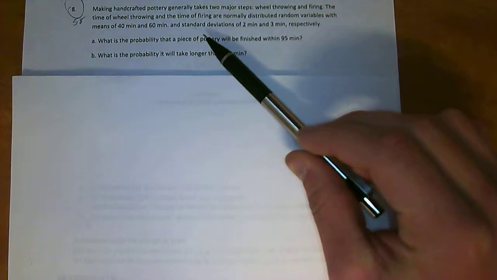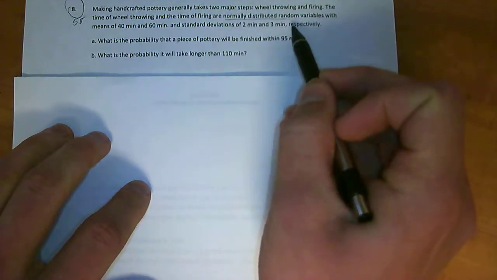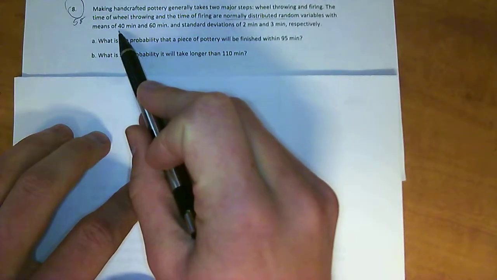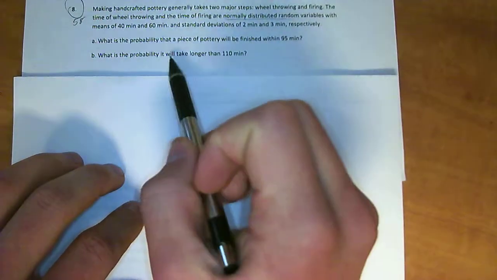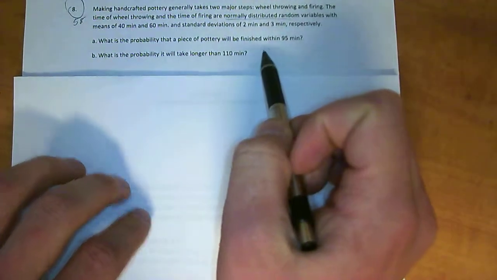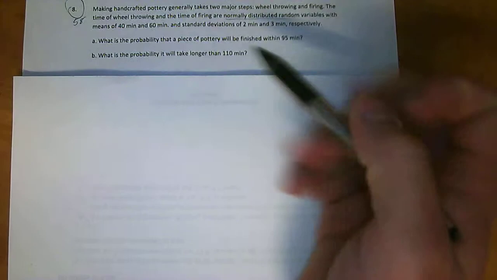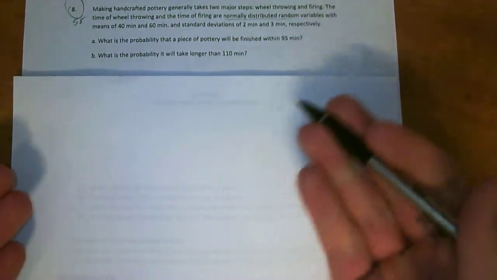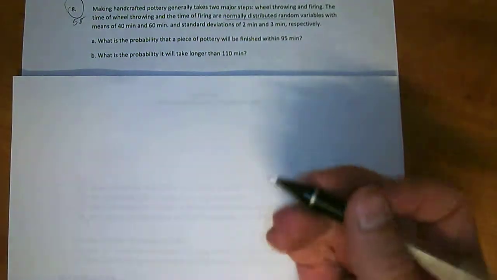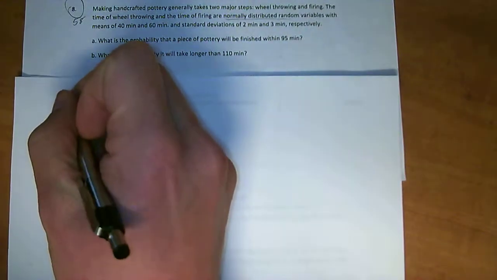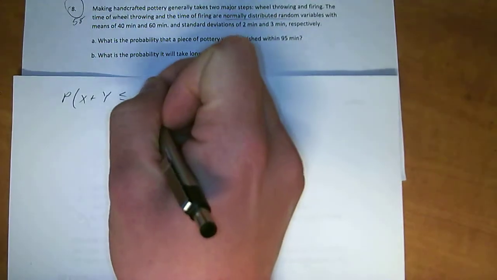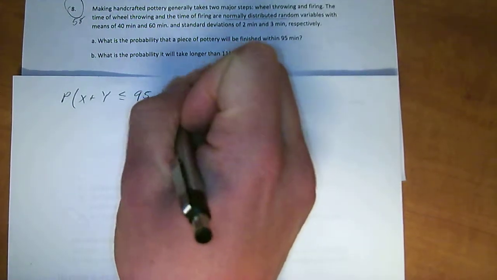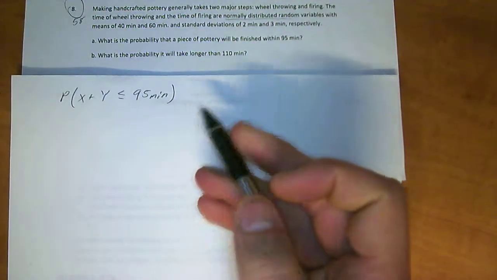The time of wheel throwing and the time of firing are normally distributed random variables, so there's your normal distribution right there, with means of 40 minutes and 60 minutes and standard deviations of 2 minutes and 3 minutes respectively. What is the probability that a piece of pottery will be finished within 95 minutes? This uses multiple random variables to find the probability of a single outcome. For part A, we're looking for the probability of x plus y being less than or equal to 95 minutes.